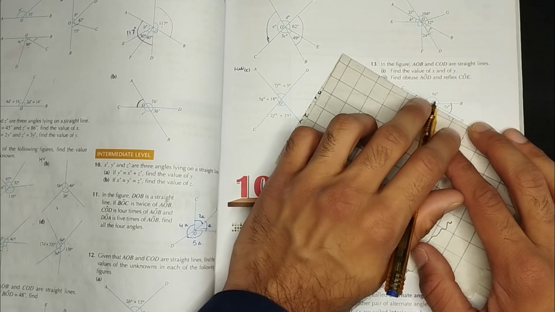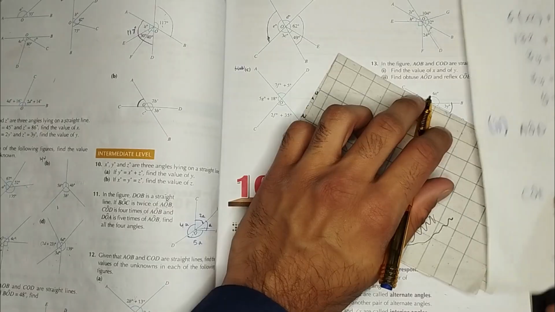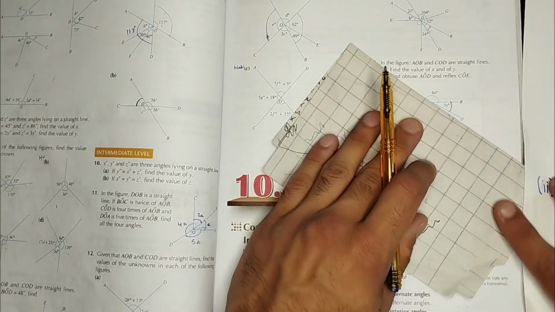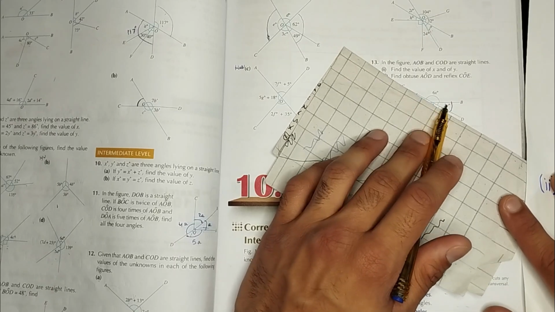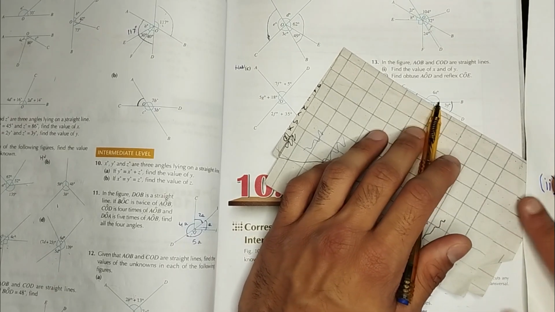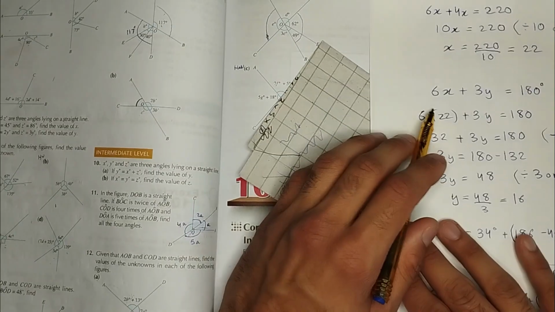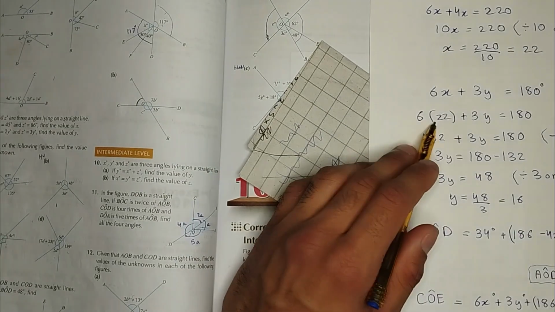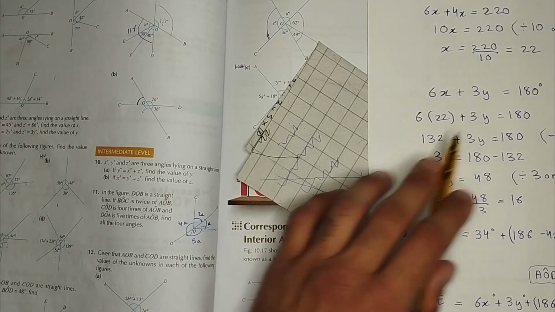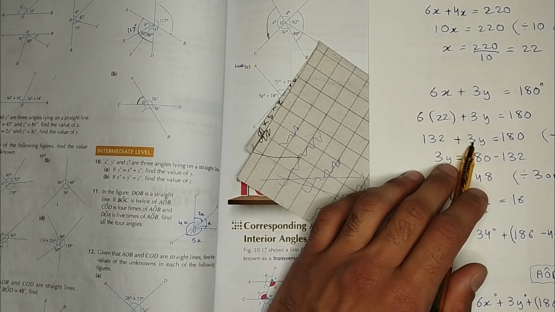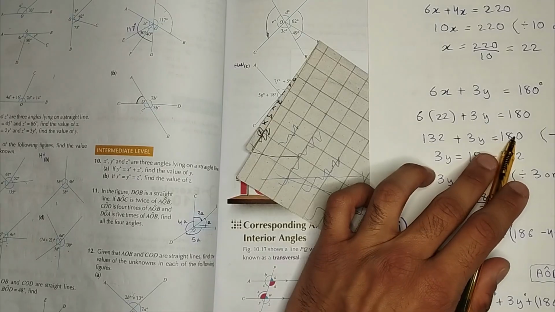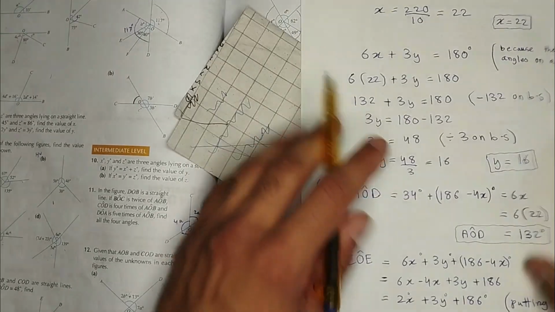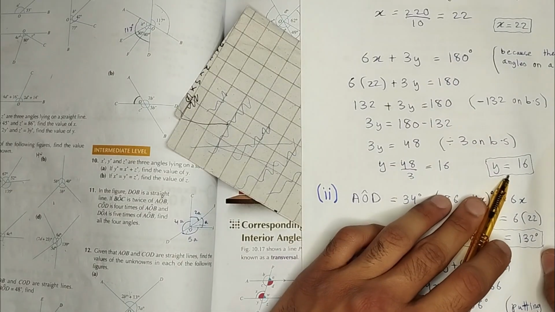of y through that. Okay, so first we say 6x plus 3y is equal to 180 because they're the angles on a straight line, right? They're on a straight line. That's why their sum is going to be equal to 180. 6x plus 3y is going to be equal to 180. I put the value of x in place of x, and I get 6 multiplied by 22, which is going to give us 132 plus 3y, which is equal to 180. Now subtract 132 from both sides of the equation. I will get the value of y, which is going to be equal to 16.